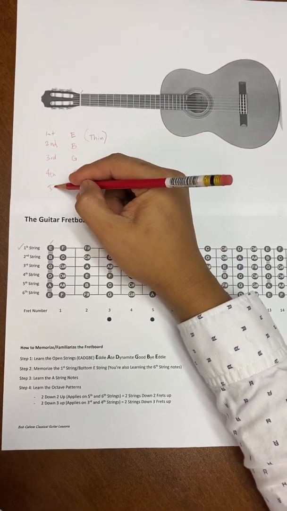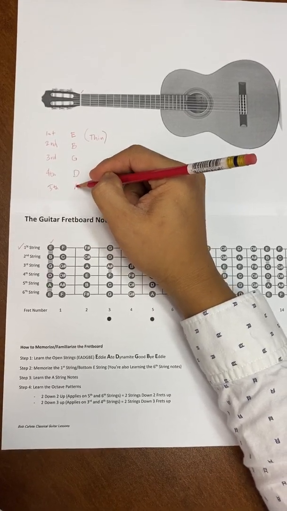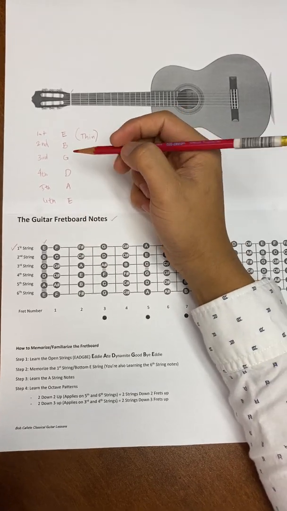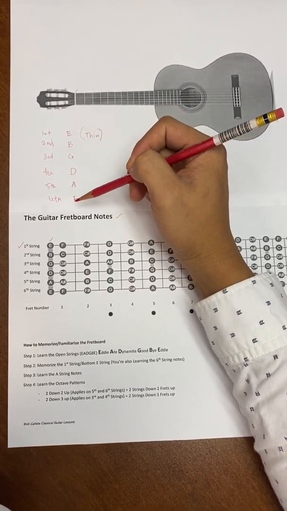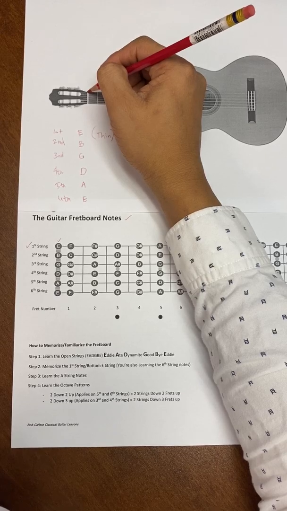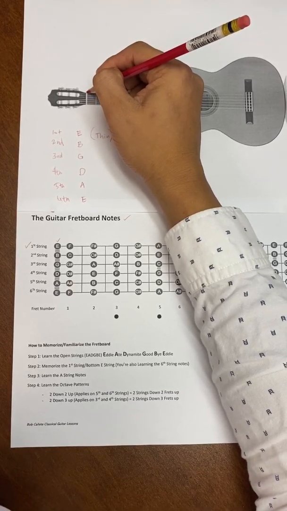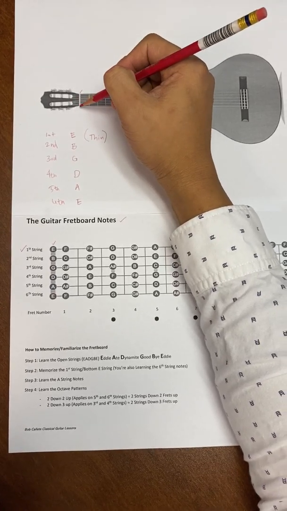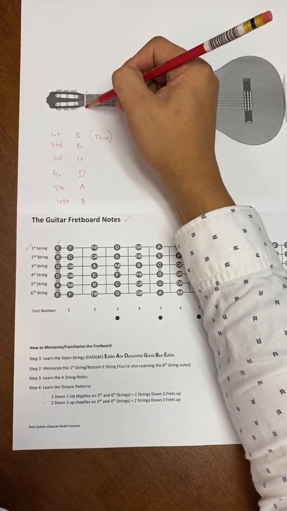And then the fifth is A, and the sixth is E. So these letters right here are the open notes, or the open strings. So these are found here on the open string.